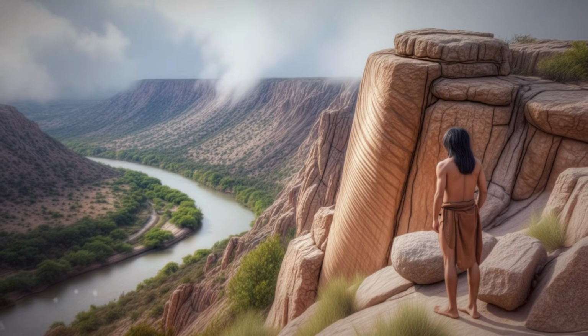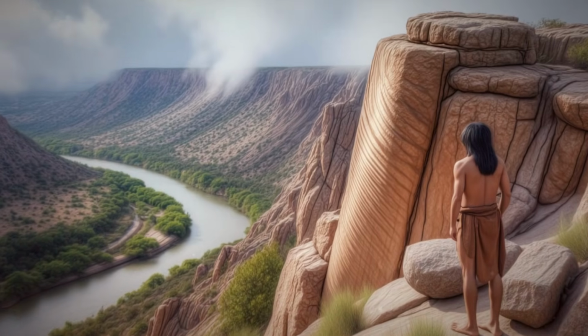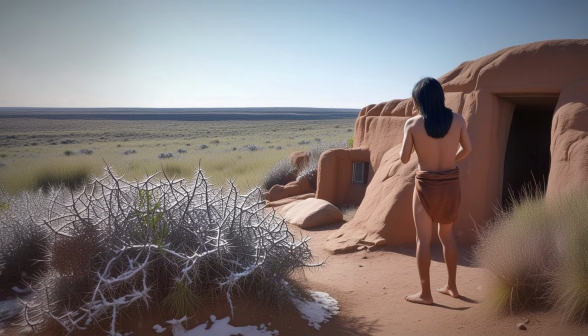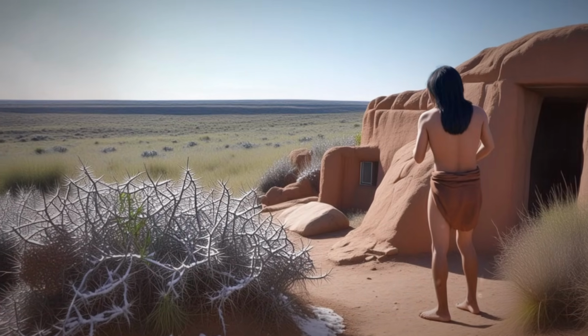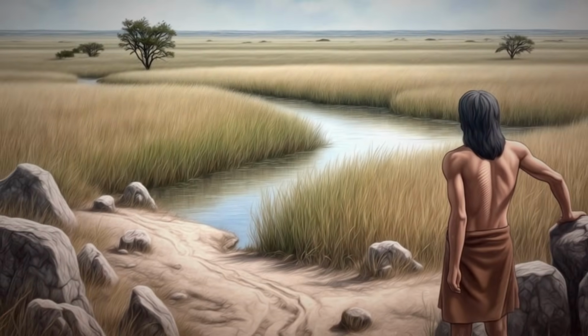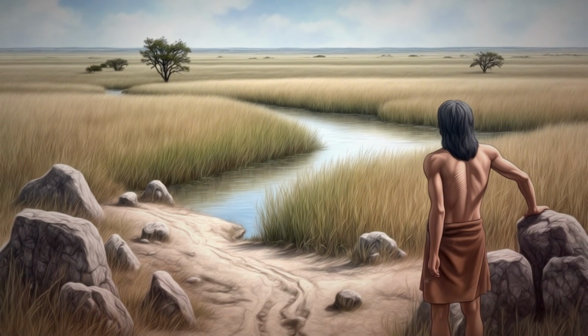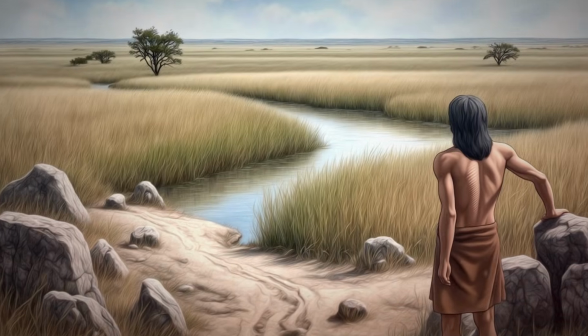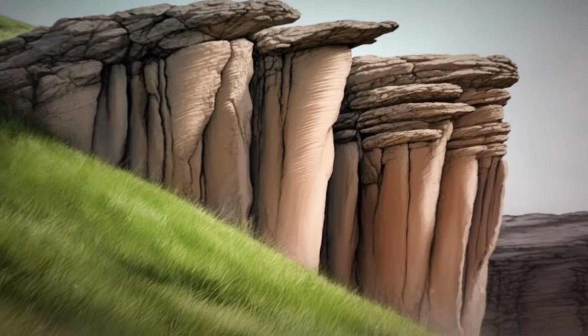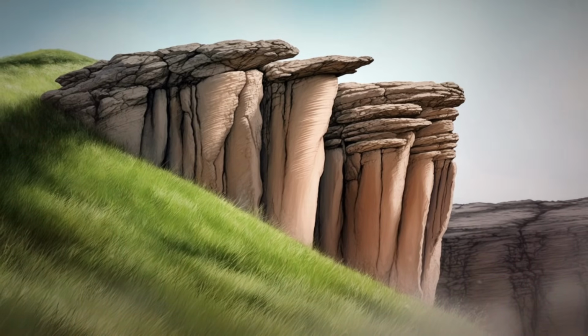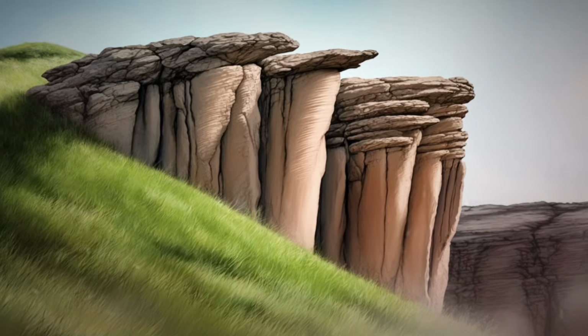Agricultural experimentation occurred in some areas of central Texas during the final centuries before contact. Small quantities of maize appear at a few sites, indicating limited cultivation. However, agriculture never became economically important in this region. The unpredictable rainfall, periodic droughts, and abundance of wild resources made farming a risky proposition with limited benefits. Populations maintained their hunting and gathering subsistence despite awareness of agricultural possibilities.